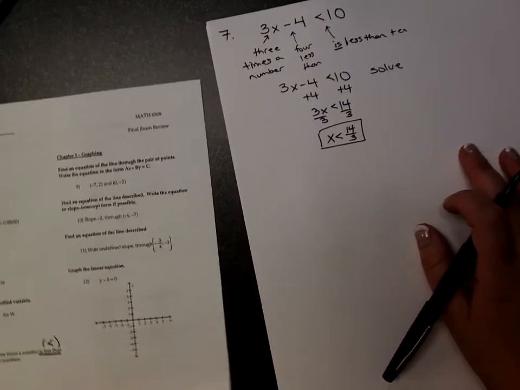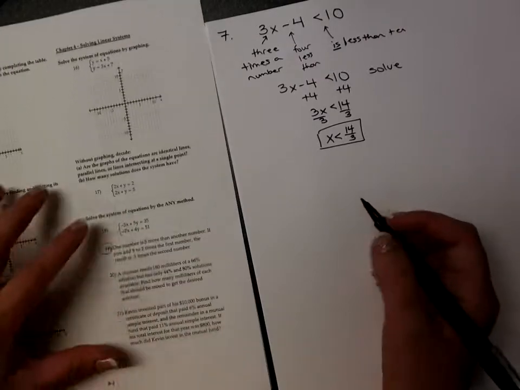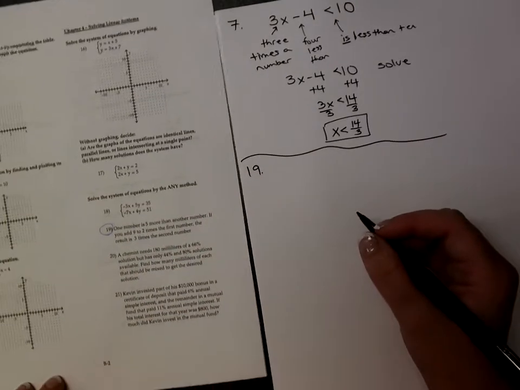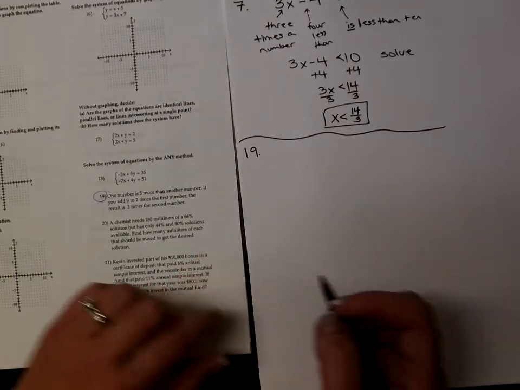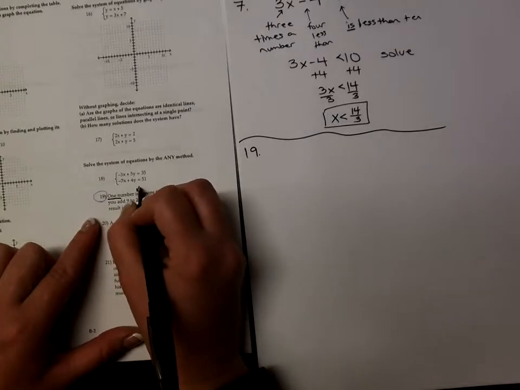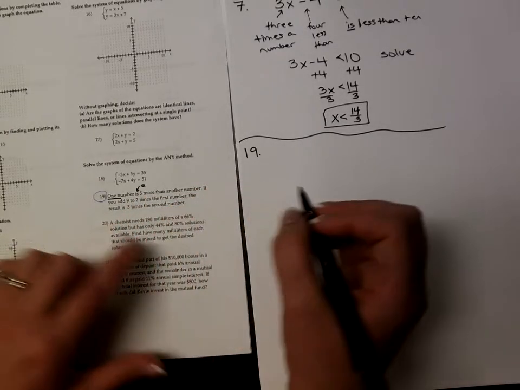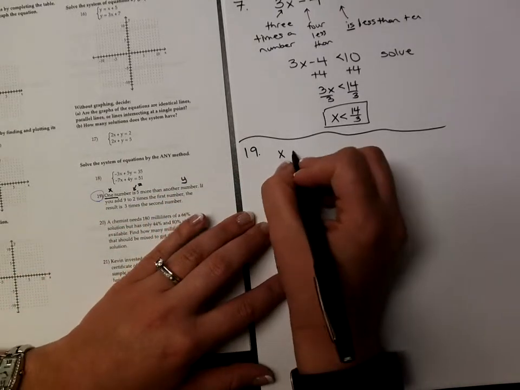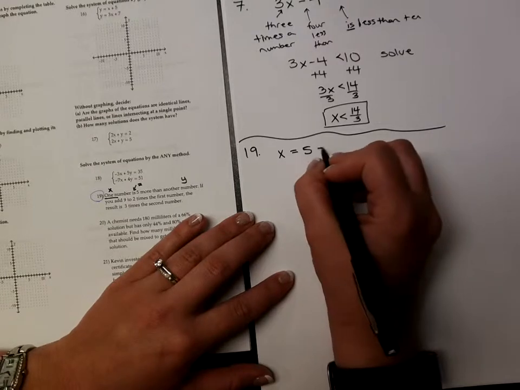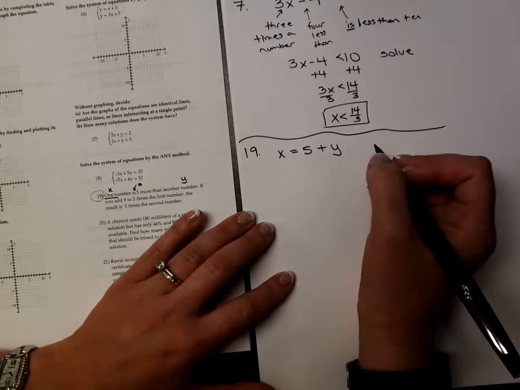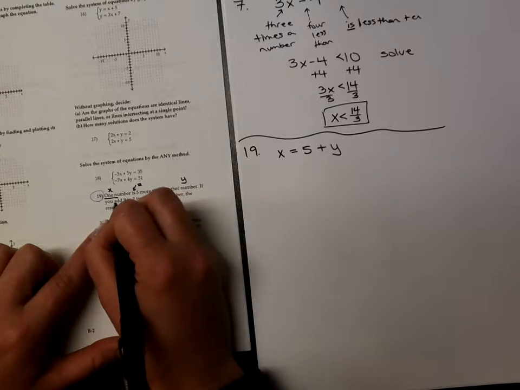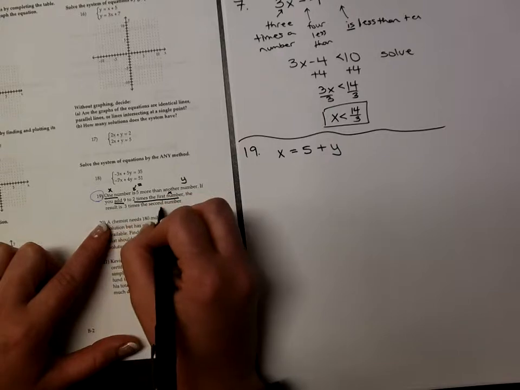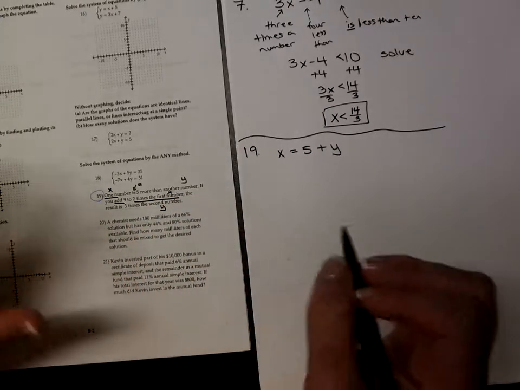What else? She asked for number 19. 19 is another translating problem, so that one's the tough one. It says one number is, remember is means equals, 5 more than another number. So this number is going to be x, and that number is going to be y. If you add 9 to 2 times the first number, so that's x, the result is 3 times the second number. So it's a lot of words.